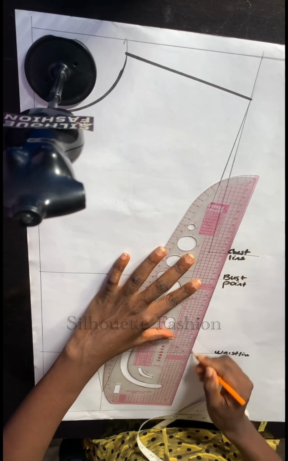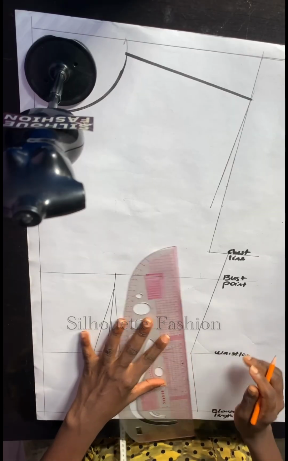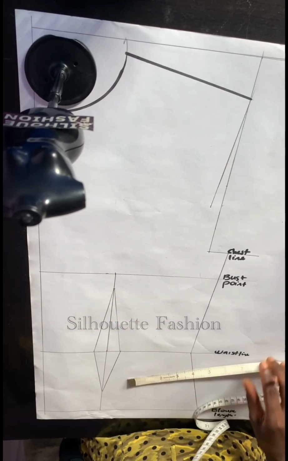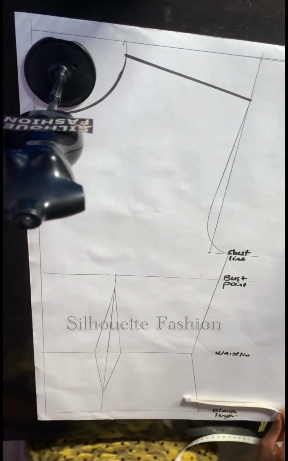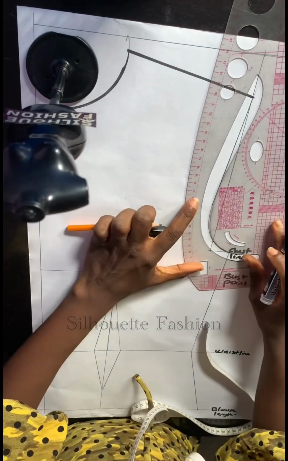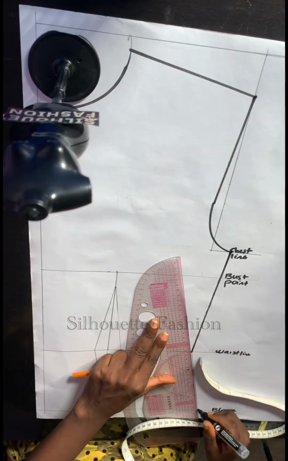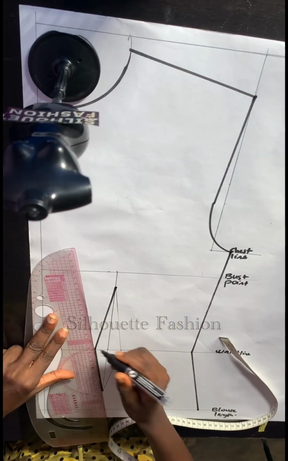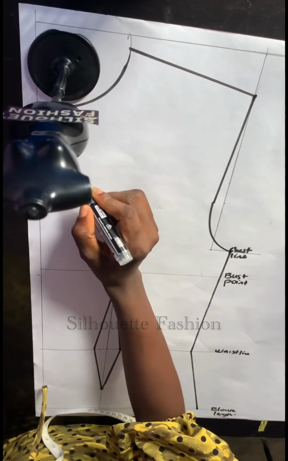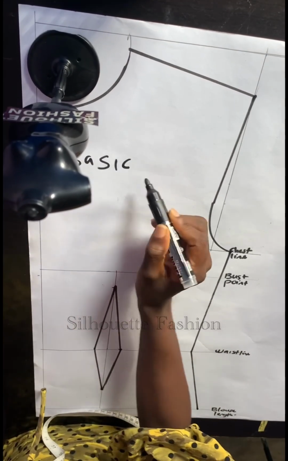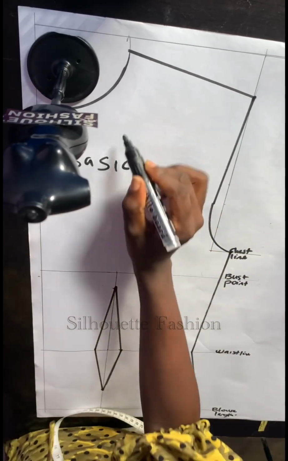So now I'm going to connect the rest of my armhole curve to that point, as you can see. So now let me make it bold with my marker pen. Now let me indicate my basic bodice, that is my front basic bodice pattern.